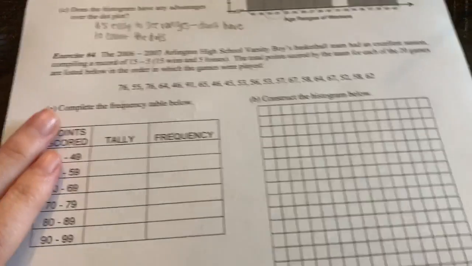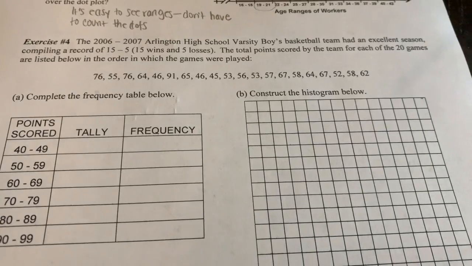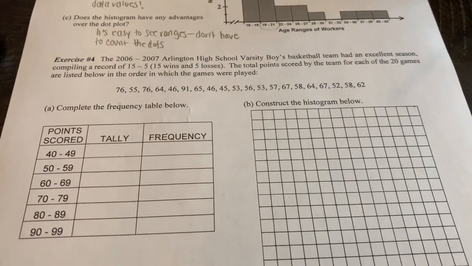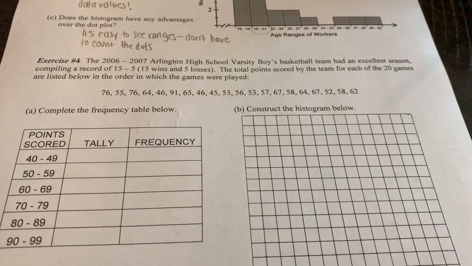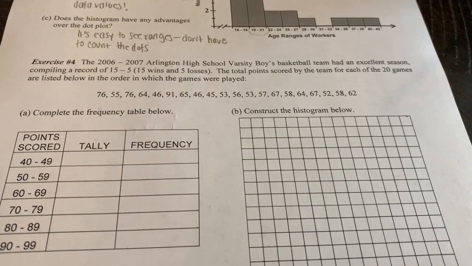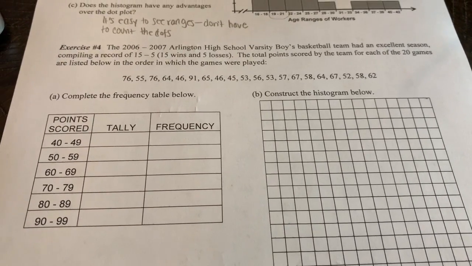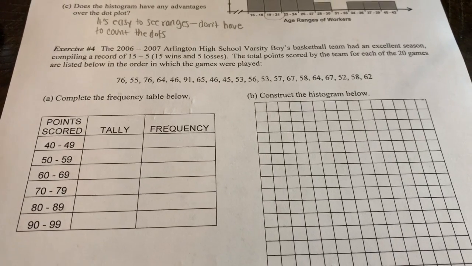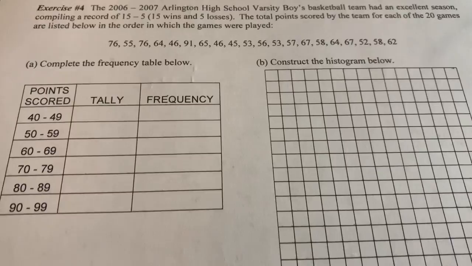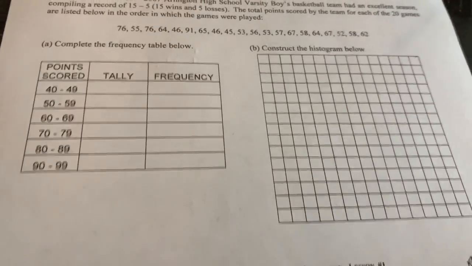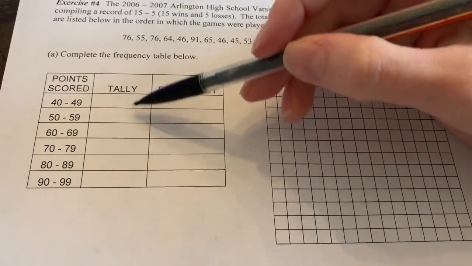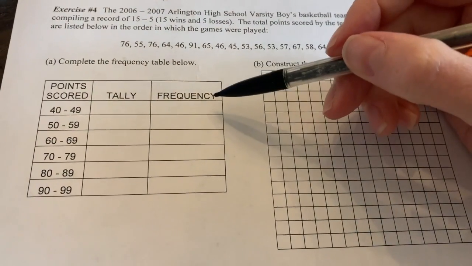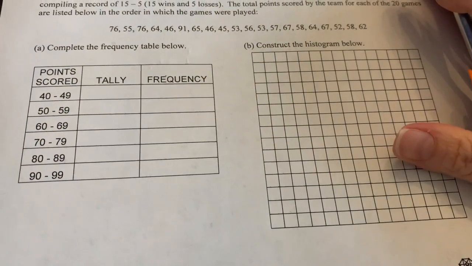Okay. And finally, to finish up exercise 4, we're going to make our own histogram. Okay, so what we have here is the 2006-2007 Arlington High School varsity boys basketball team. They had an excellent season, compiling a record of 15-5, which is 15 wins, 5 losses. Total points scored by the team for each of these games are listed below in the order in which they were played. And so in order to make a histogram, if you recall from 6th grade, which I don't know if you recall or not because I wasn't teaching you in 6th grade, you have to tally up the numbers in the range, and then you write the frequency, and then you make your histogram there.